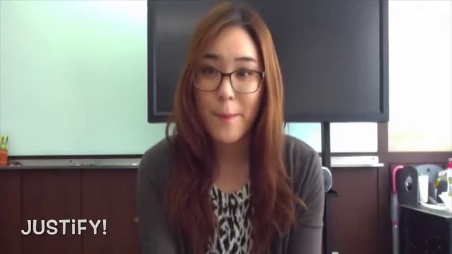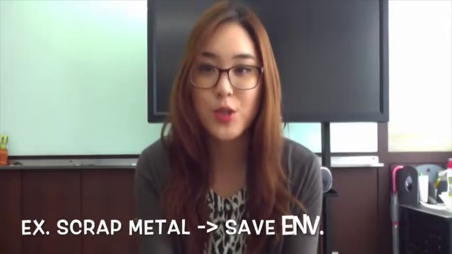So make sure to walk around and proctor so that the students are staying on task. Also have them justify why their selected items are good. So for instance, if they choose scrap metal, it would be good because they are using what would be garbage normally and therefore saving the environment. Once you've checked everyone's finalized plans, move on to materialize.